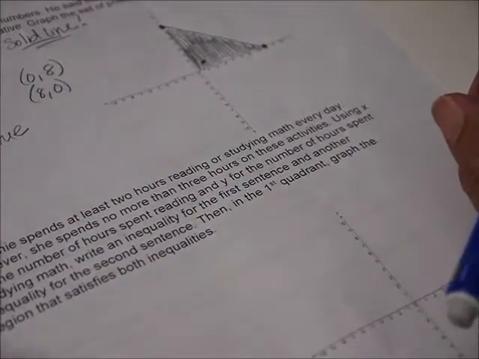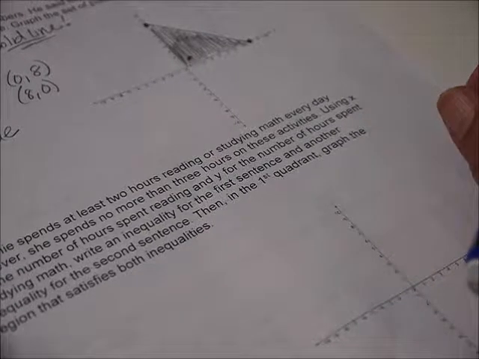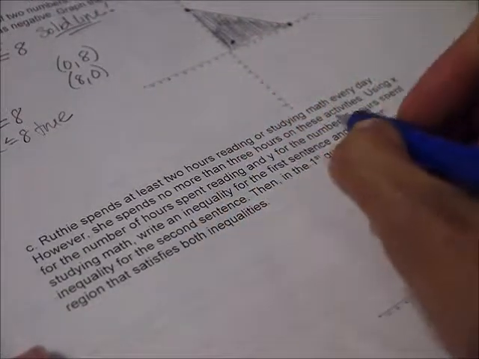All right, last one. Ruthie, I didn't make that up. She's actually in the book today. Ruthie spends at least 2 hours reading or studying math every day. It does kind of sound like the Ruthie I know. Pretty awesome.